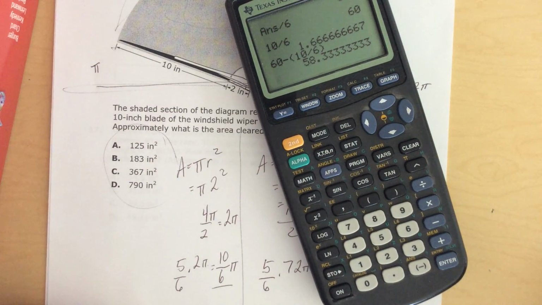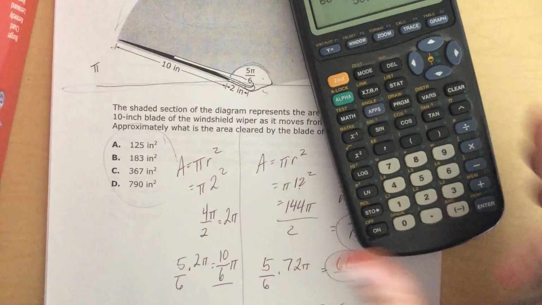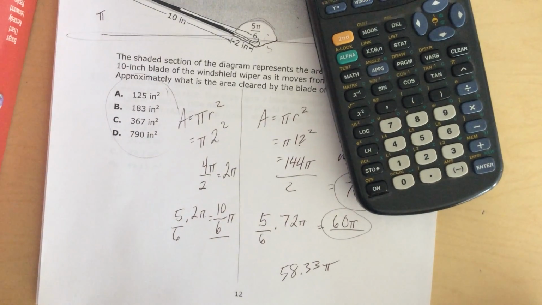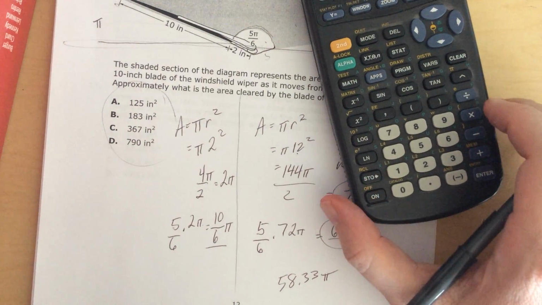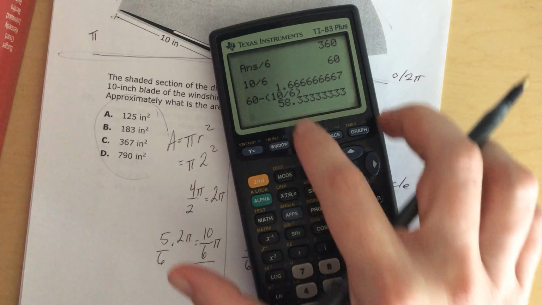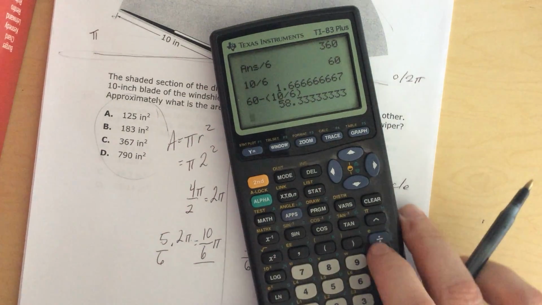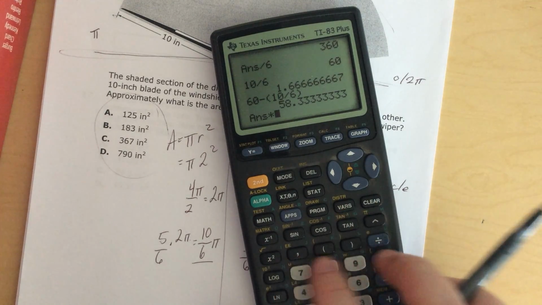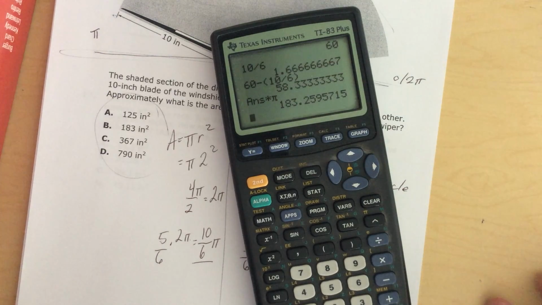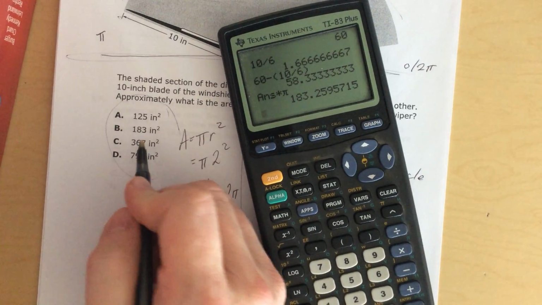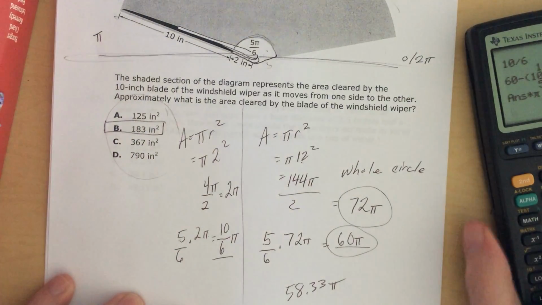They probably multiplied the answer that we got, 58.33, by pi, and got their final answer. So that is what we did when we subtracted 60 minus 10 over 6. Multiply that by pi, which is right above the caret symbol, and I get 183.25. The closest answer is B, and that is the correct answer.